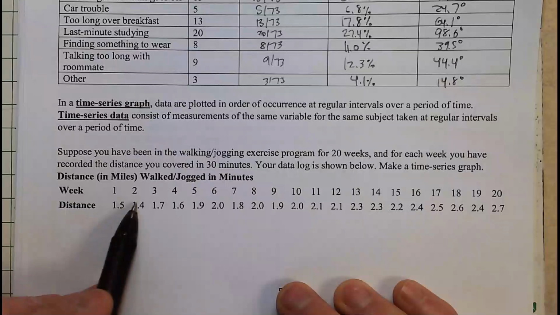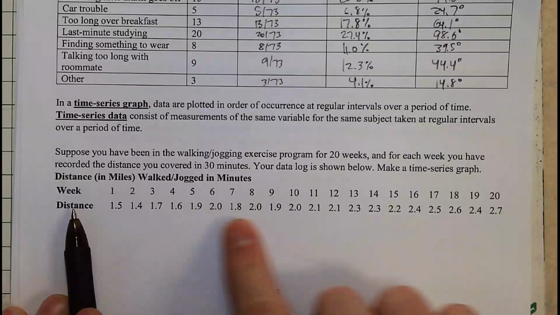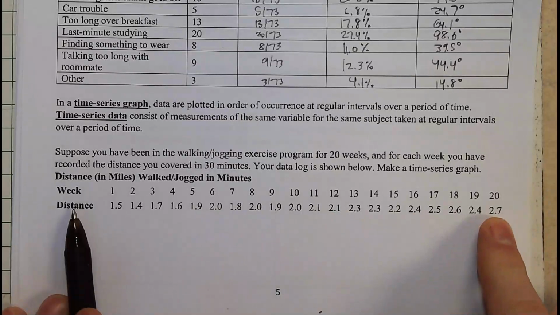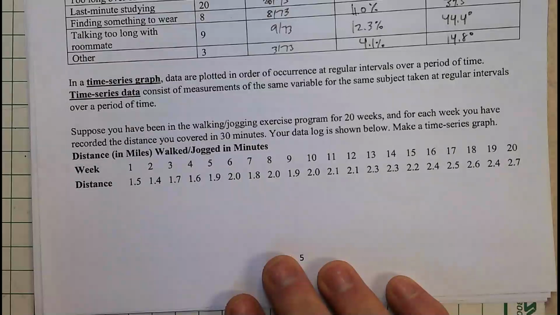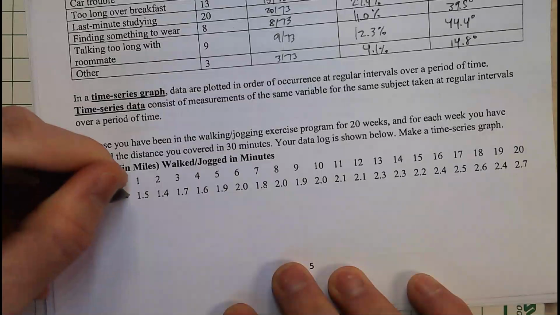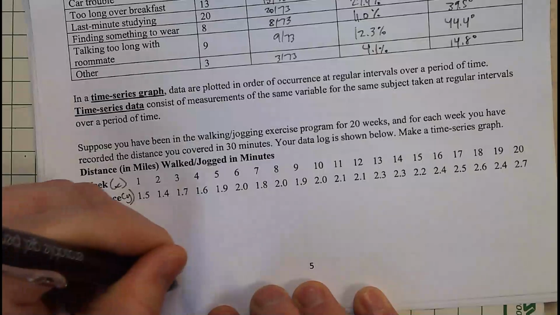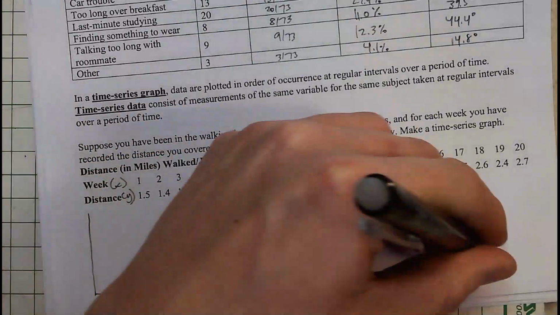So I'm looking at the time or the distance traveled over this week span. What I'm going to do is my week is going to be my x, my distance is going to be my y, and so I'm going to start by making an L chart. I'm going to make a long L chart here. It's going to take up some room.